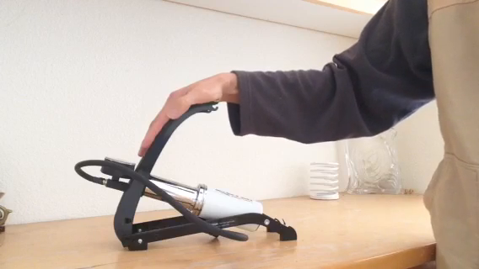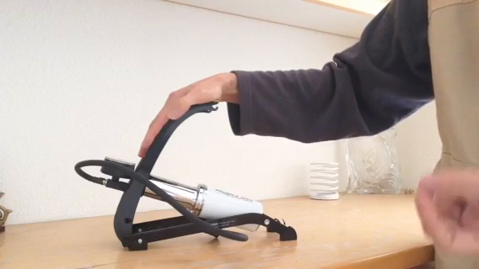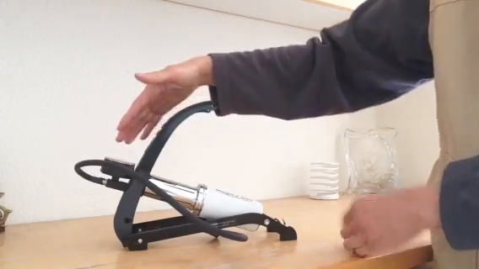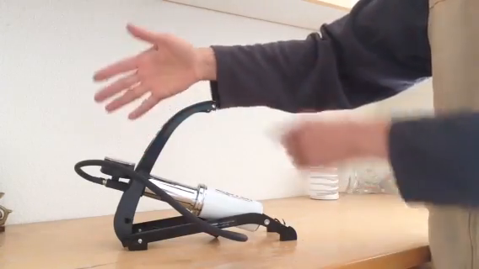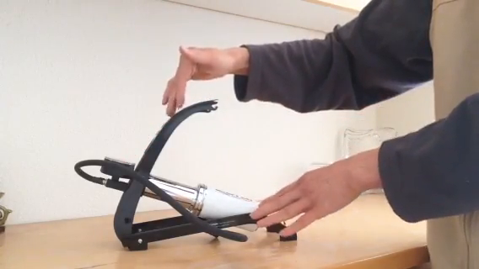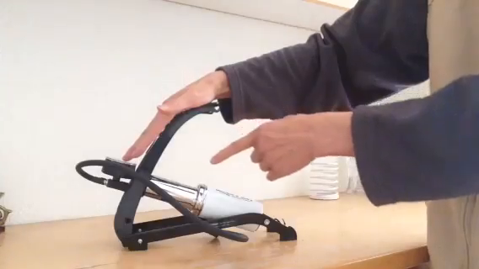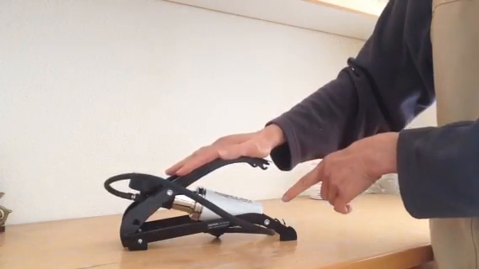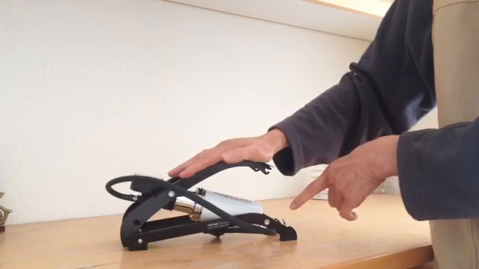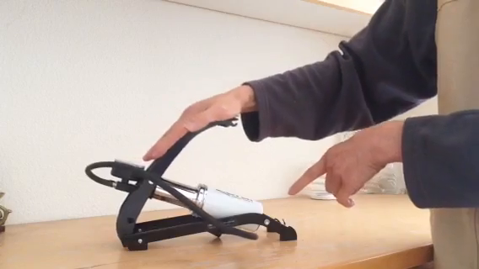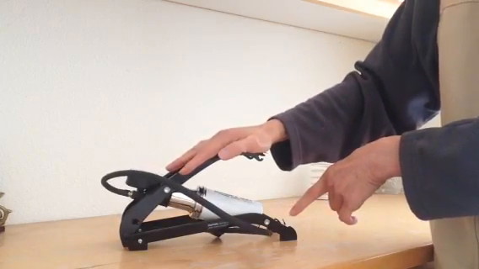Now let's talk about receiving force. Receiving force is just like this. When I apply a force onto this palm, you see, it takes my force. This is receiving. He receives my force.